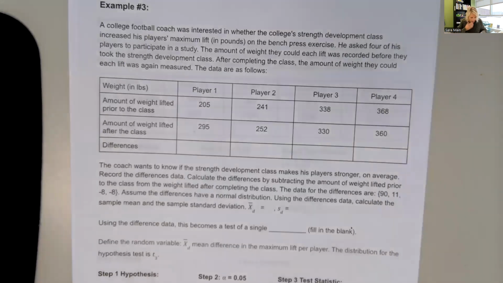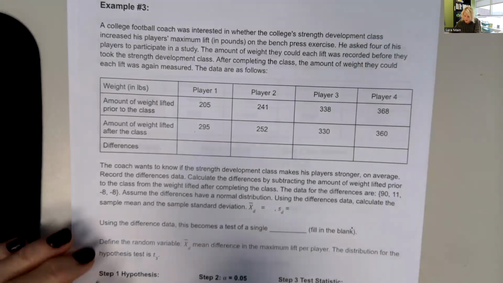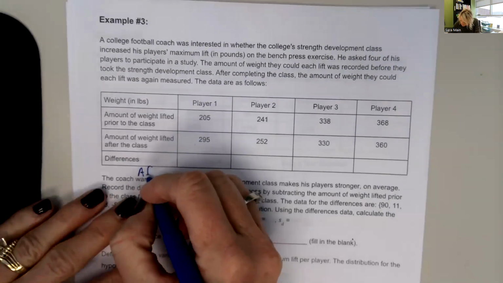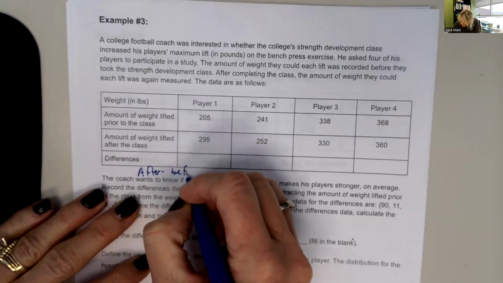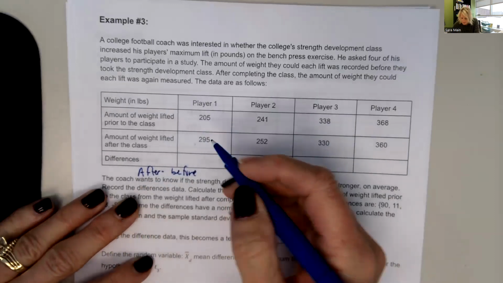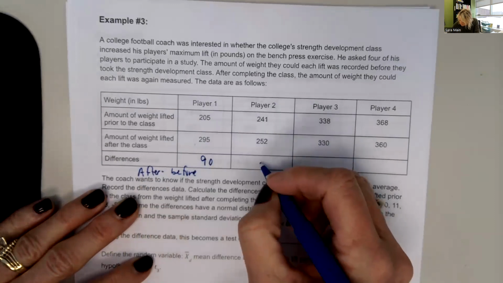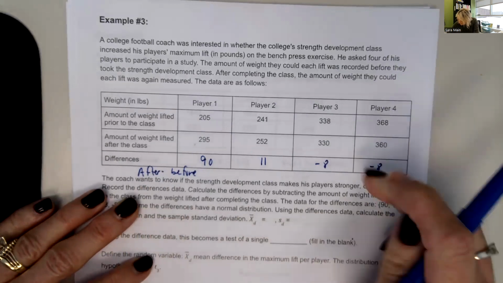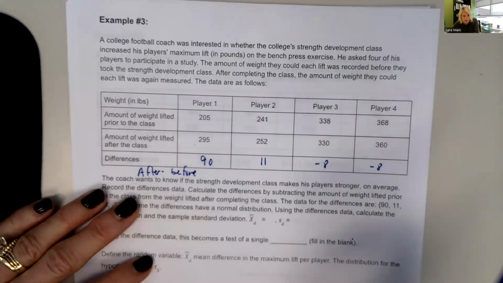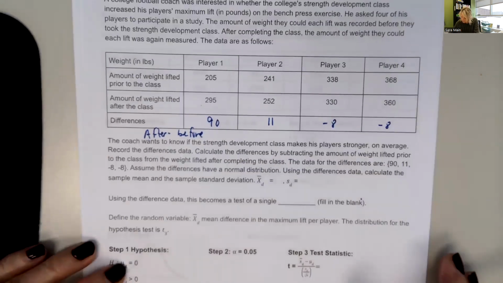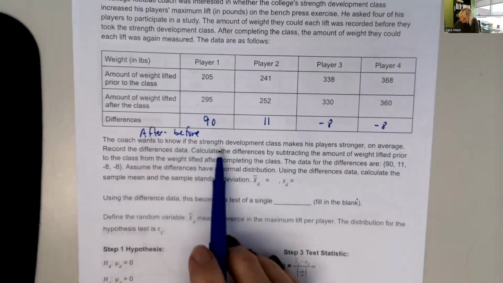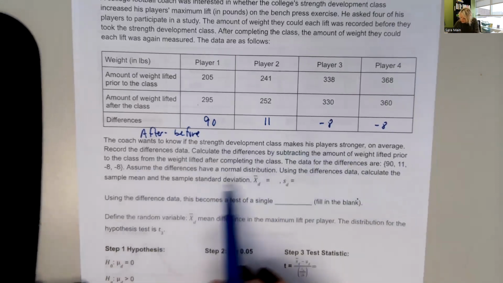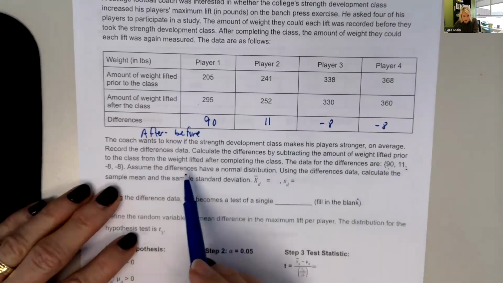So we're hoping that it goes up. So we are hoping that the weight that they can lift is more. And so we're going to do after minus before. So 295 minus 205 would be 90, and then 11, and then a negative 8, and then a negative 8. So some lifted less, and the others lifted more. And then we're going to average those values here. Okay. So the coach wants to know if the strength development class makes the players stronger on average. So we're going to average the differences.